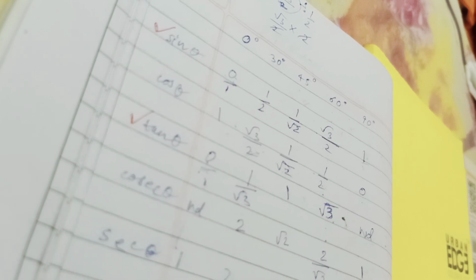So you need not write the whole table behind your paper, like the answer sheet, because yeah, I know it will take only 2 minutes, but I think you should make your mind more strong, okay, and believe in yourself.